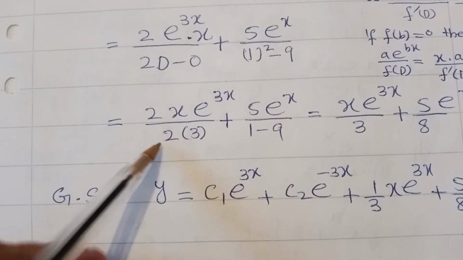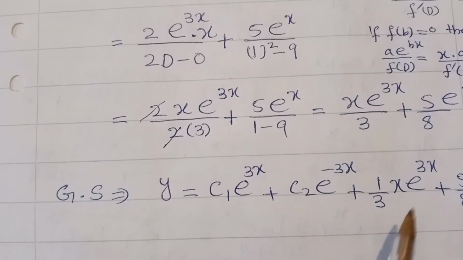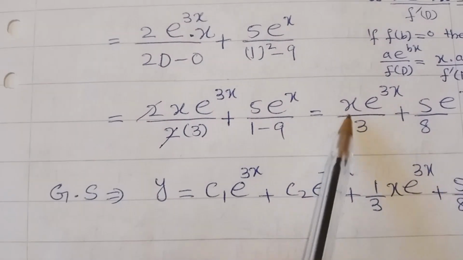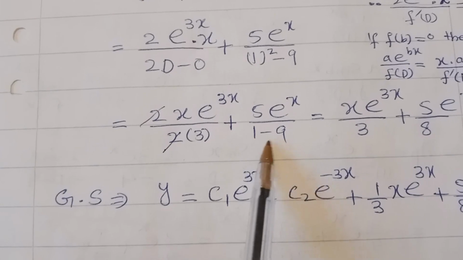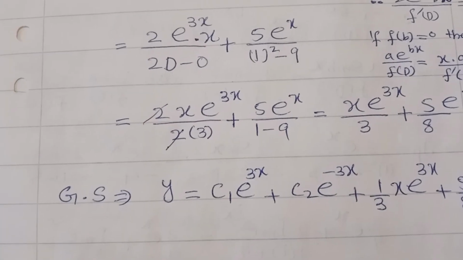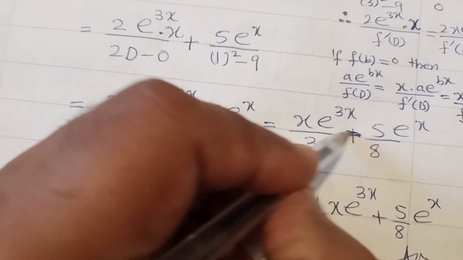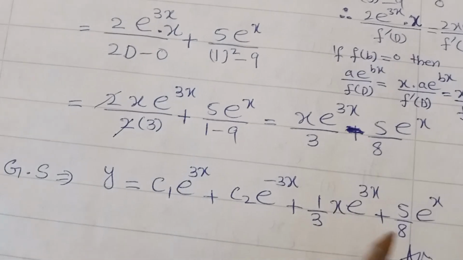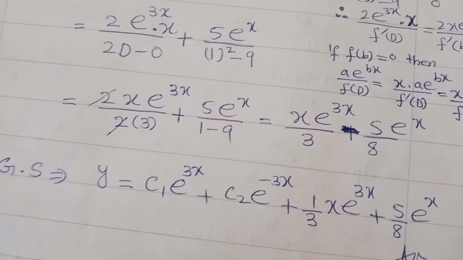And the remaining term will be x exponential 3x upon 3 plus 5 exponential x upon 1 minus 9, that is minus 8. So that would be minus 5 upon 8 exponential x.